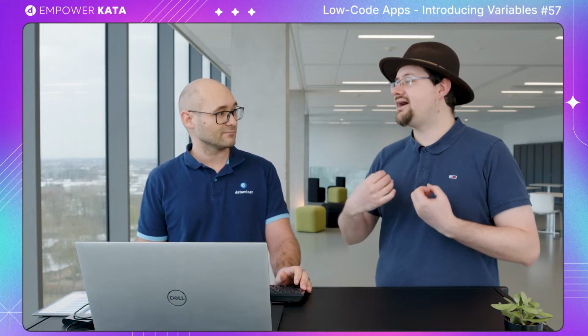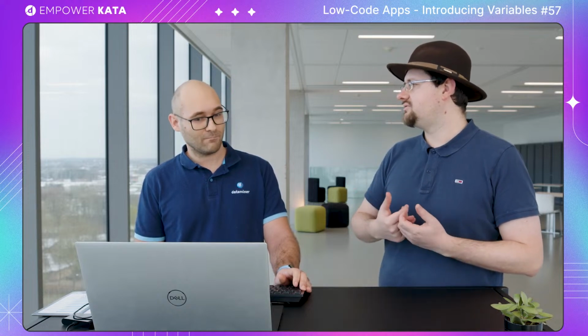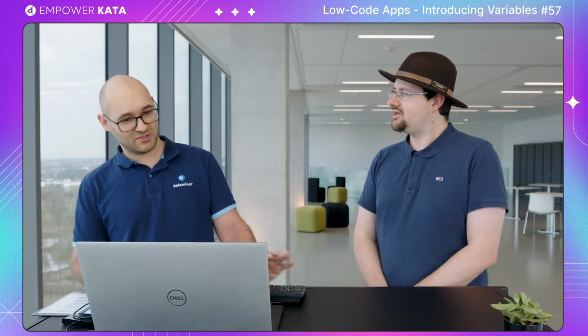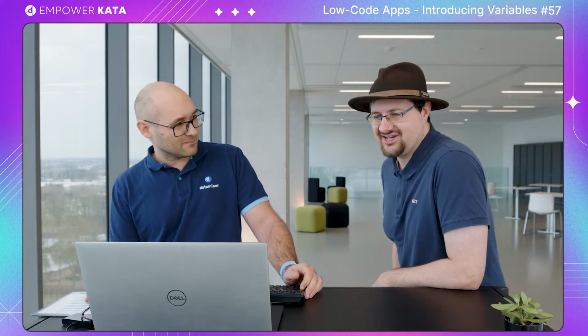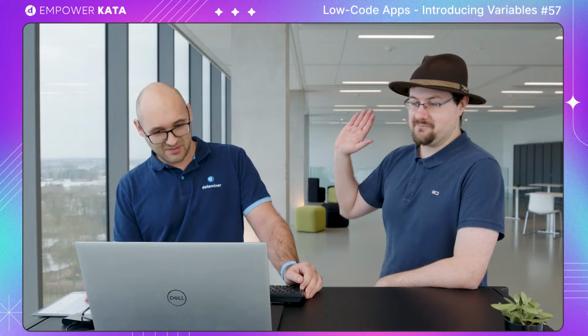Is there anything that we have to install? Do we need to grab a package from the catalog or something? No, I did something atypical here, because I'll explain it a bit later. Variables is a very generic concept, so I didn't want to come up with one specific solution that we can all copy paste.